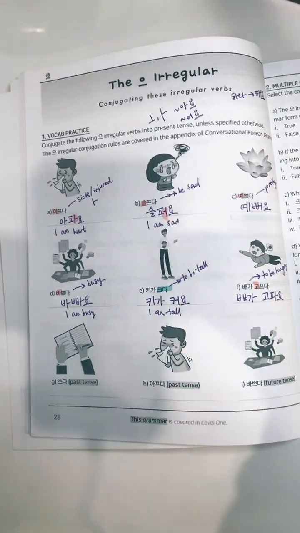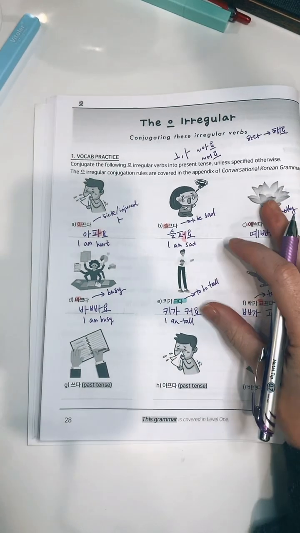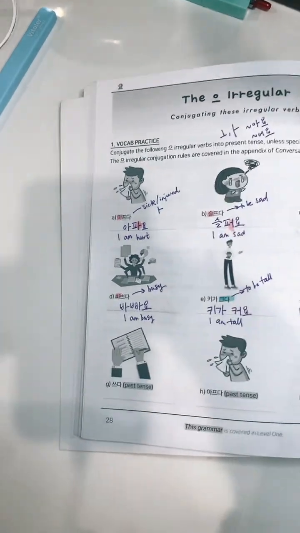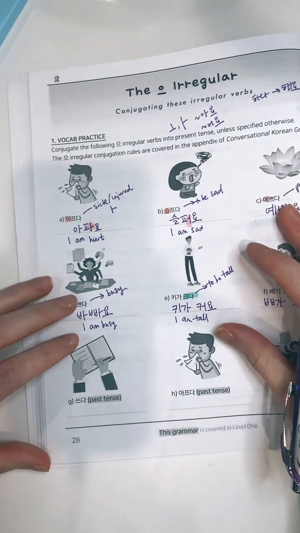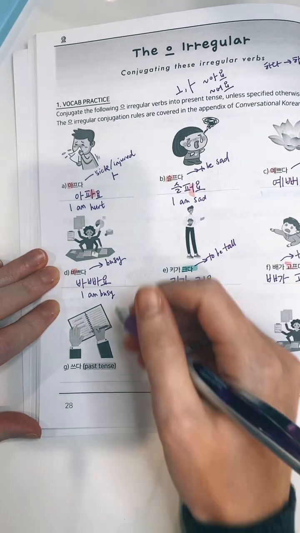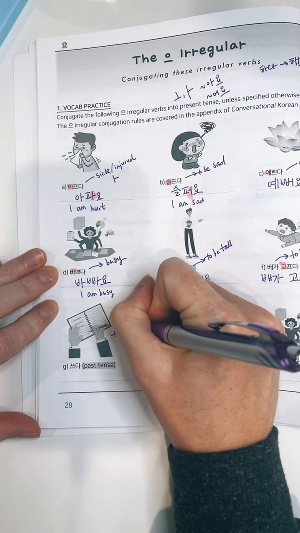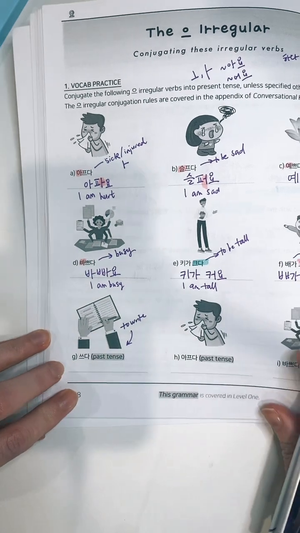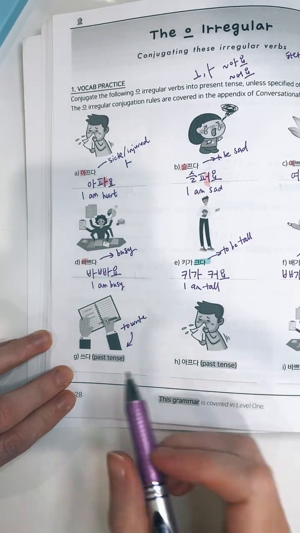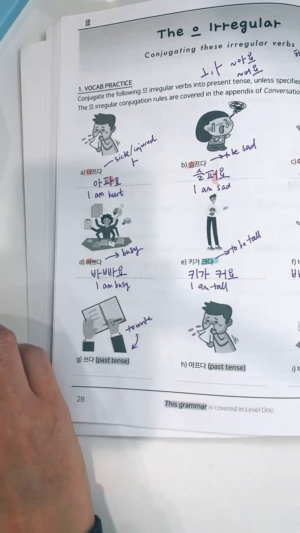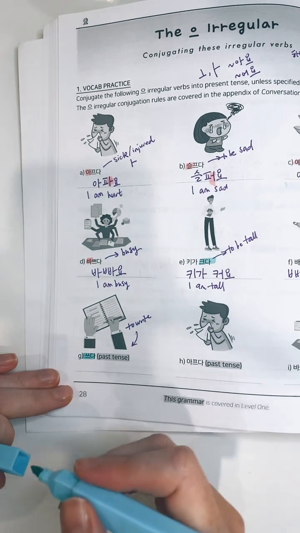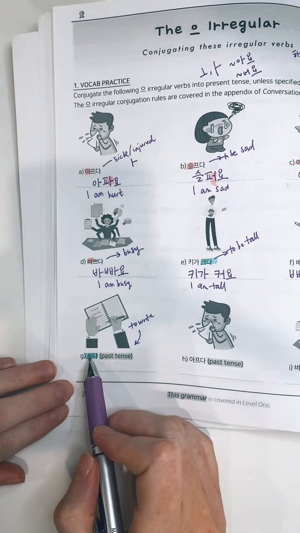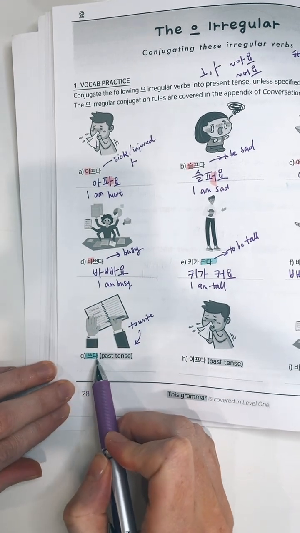All right, we've got a couple more here. This one, 쓰다. 쓰다 has a lot of usages, a lot of meanings. One of these is to write. And we want to put it in the past tense. How do you do it in the past tense? The same rule applies as this one, since it's only one vowel sound, or one syllable long, before the 다.